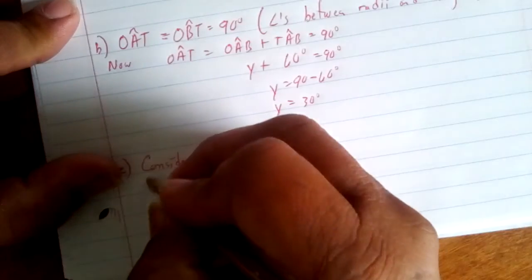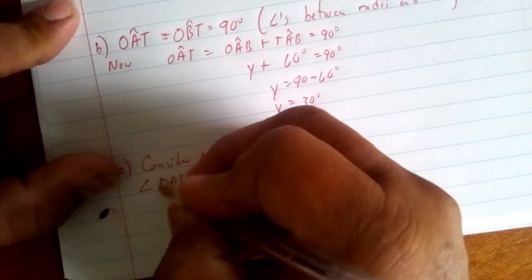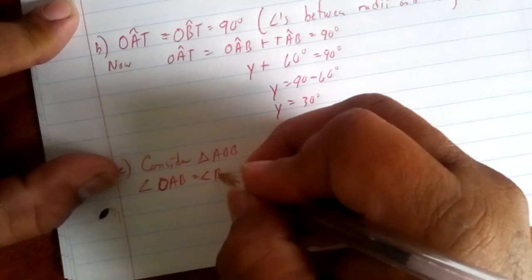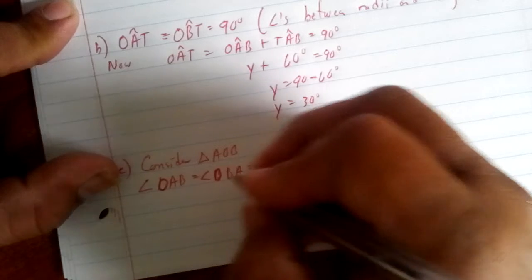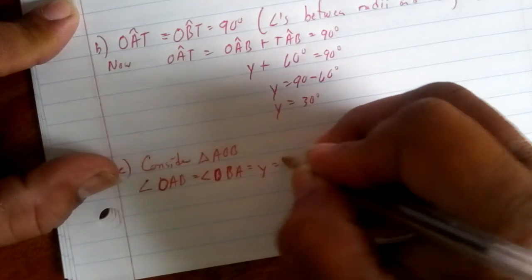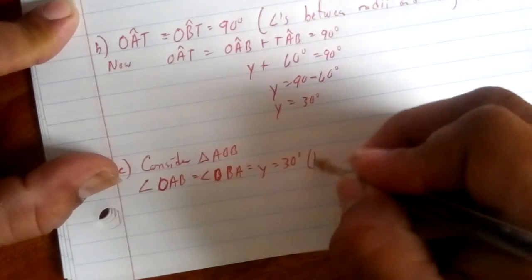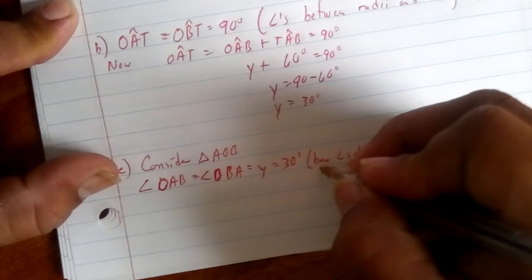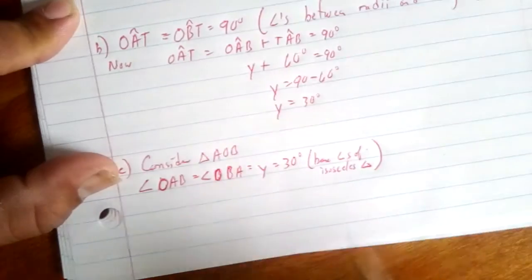So we're going to say now that angle OAB equals angle OBA, which is equal to y, which is equal to 30 degrees. These are the base angles of an isosceles triangle. We can say that.